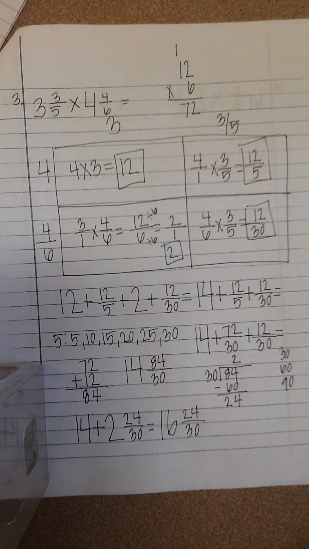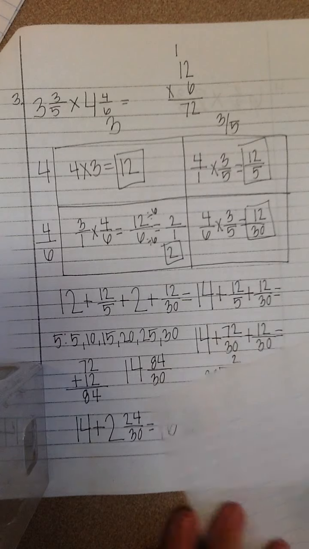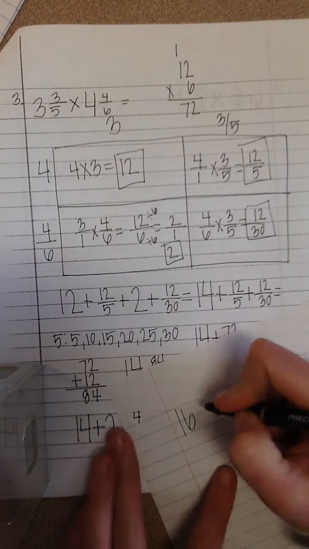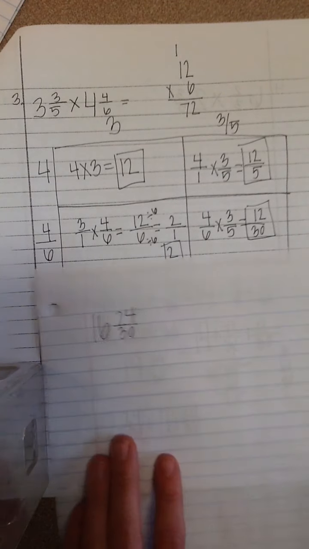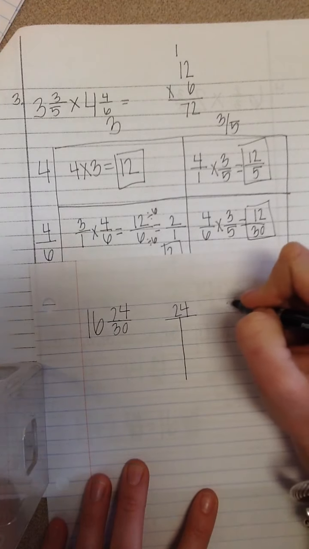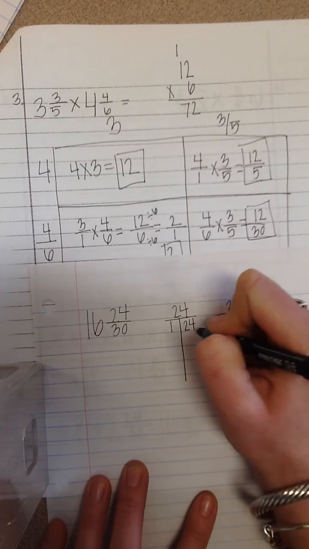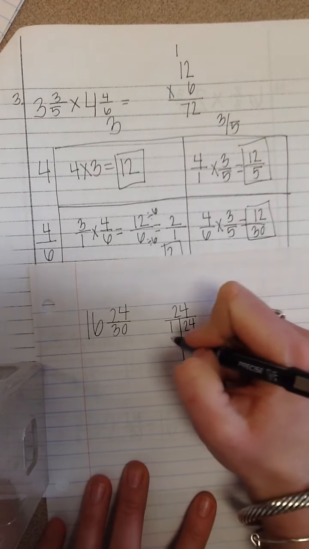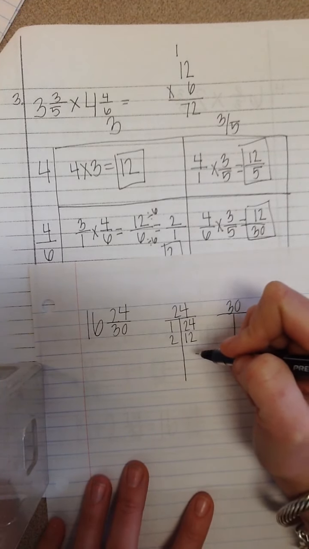While it looks like I'm done, I need to make sure that it's in simplest form. So I'm going to put another sheet of paper here. That's 16 and 24 over 30. Just so it's easier for you to see, I'm going to do 24 and then 30. 1 times 24 equals 24. 2 times 12 equals 24. 3 doesn't go into 20.